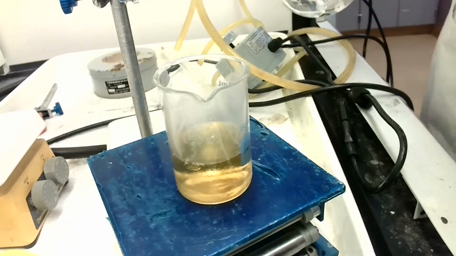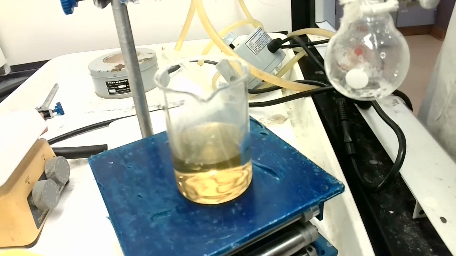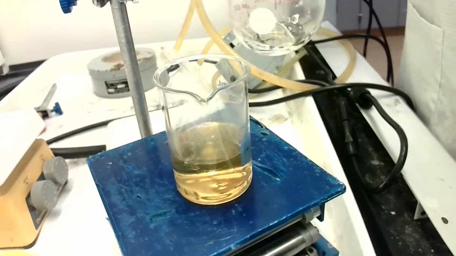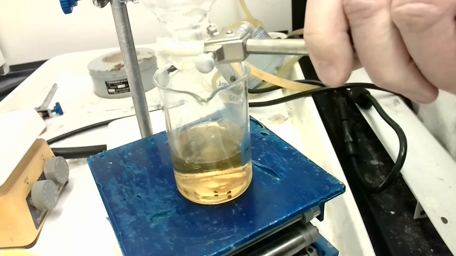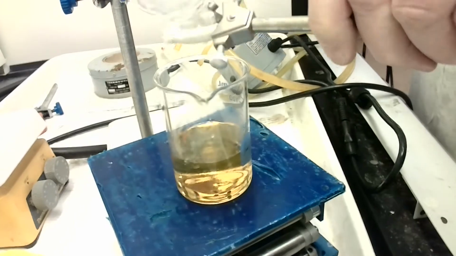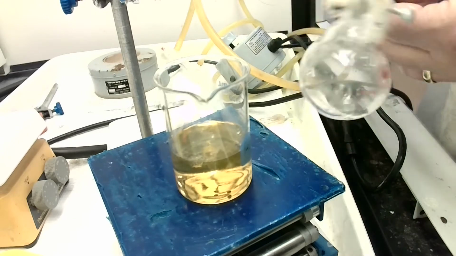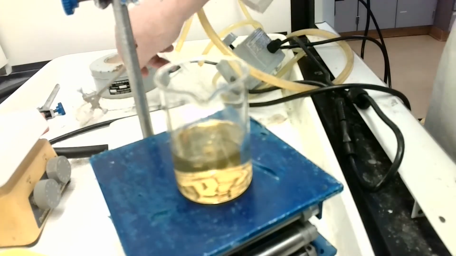And I'm going to do a rinse with boiling hot water. It looked almost like a precipitate was forming, then it all dissolved again. We'll ice bath it next. Okay, so it looks like we've more or less rinsed everything out of our round bottom.